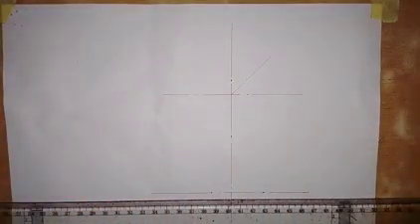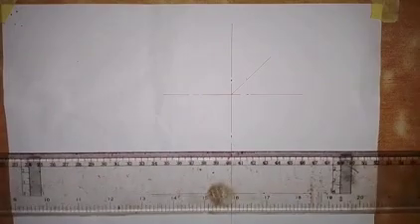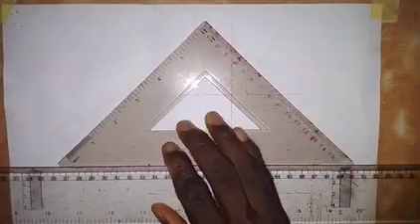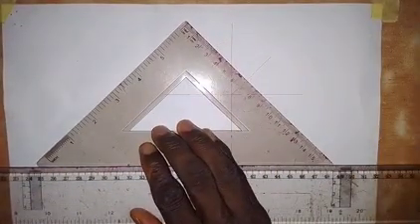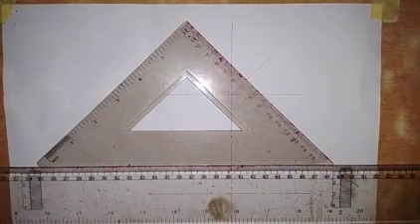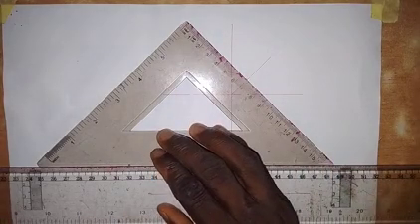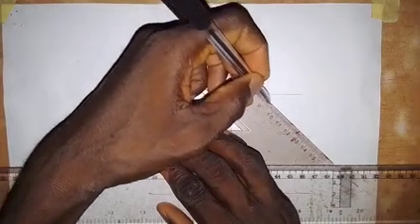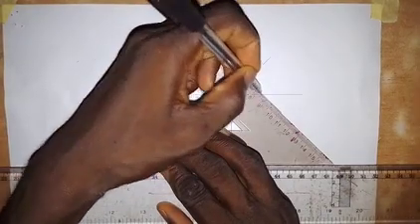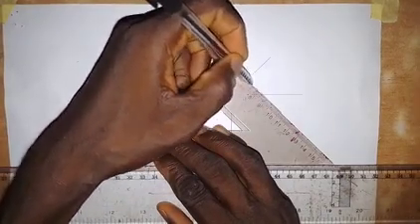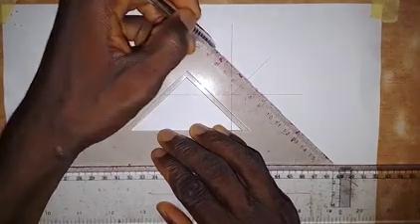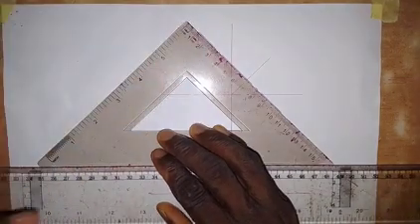What I will now do is, with my 45 degree set square, draw the cutting plane, as we are told that the cutting plane is at an angle of 45 degrees to the horizontal. So I will draw this. So this is the cutting plane. Alright, so this is okay.